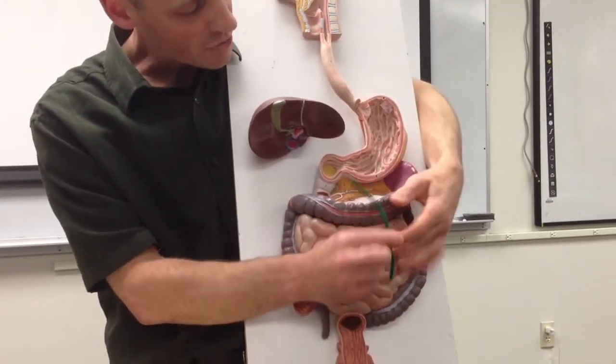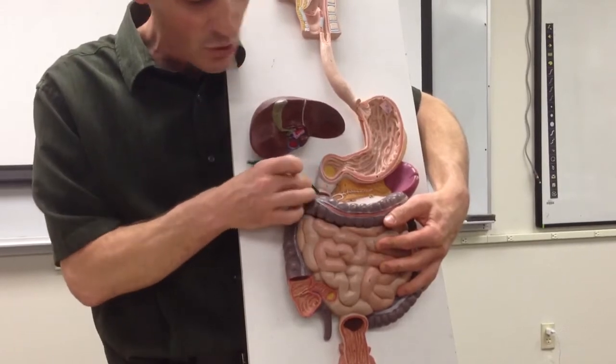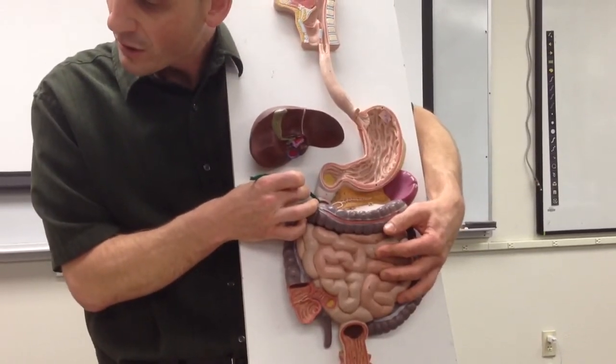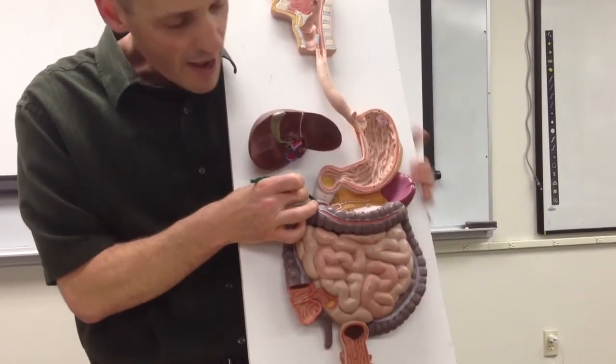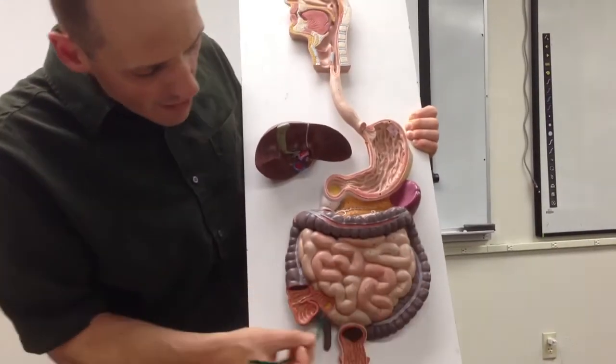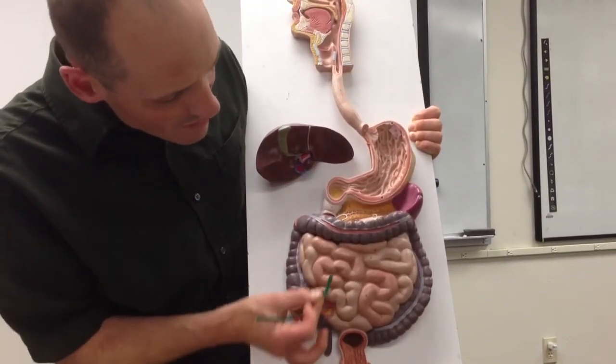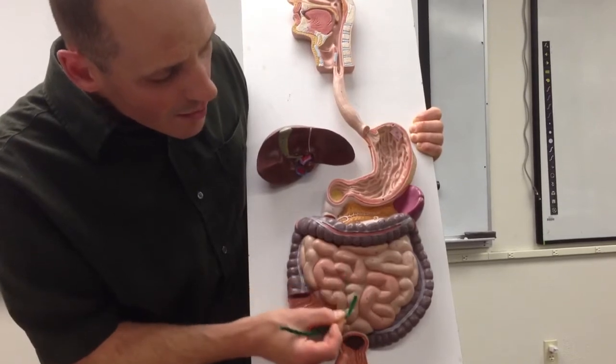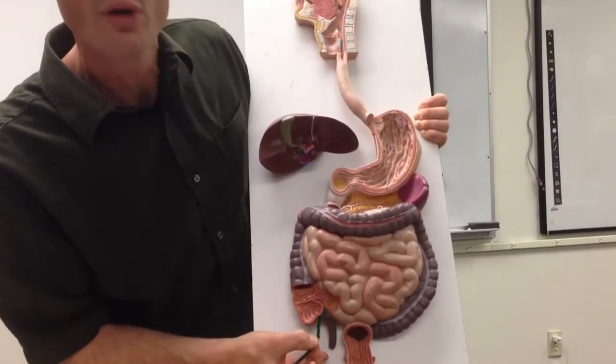And the first section of the small intestine is right in here. That's the duodenum, the 12-finger gut. We have then the jejunum and the ileum. The only thing we can do is figure out which coloring it is here between the two of them, but that's not going to be testable.